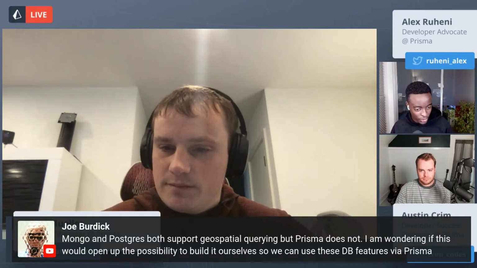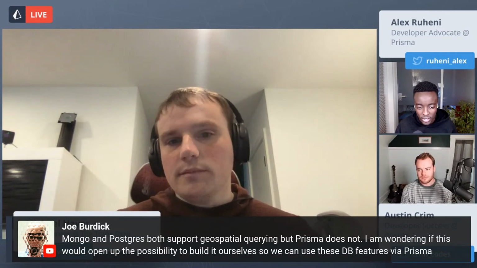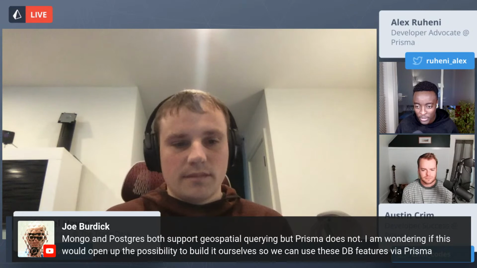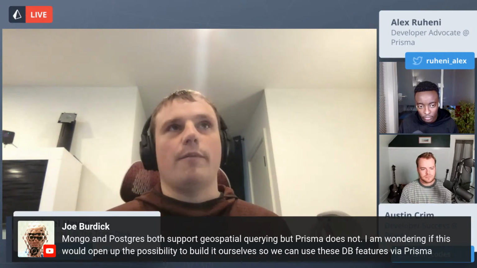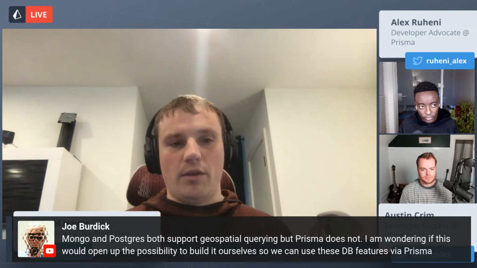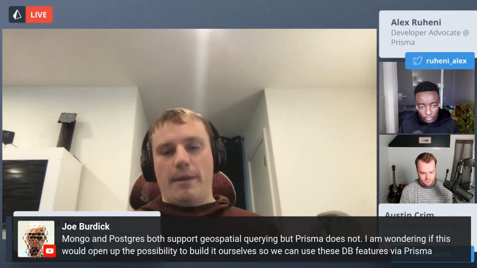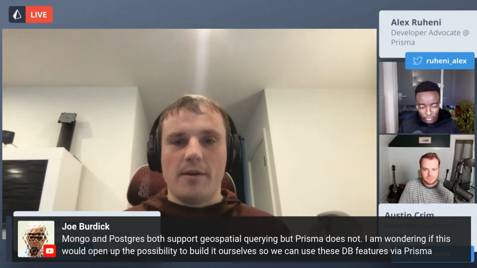So Joe asks, currently Mongo and Postgres support geospatial queries, but Prisma does not. I'm wondering if this would open up the possibility to build it ourselves so that we can use these DB features via Prisma. Unfortunately not. The Prisma plugin for Pothos is very much a wrapper around calling Prisma methods. For the most part, you're just writing Prisma queries, and it's giving you queries that you can spread into your own Prisma options. It doesn't bypass the Prisma client in any way that would allow you to add extra features that wouldn't be possible through Prisma otherwise.